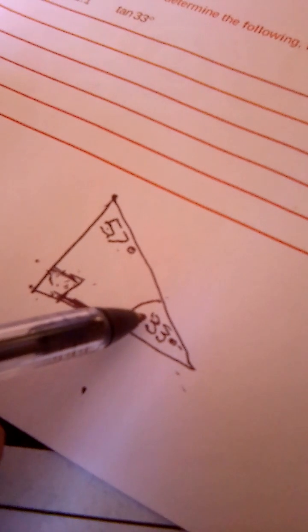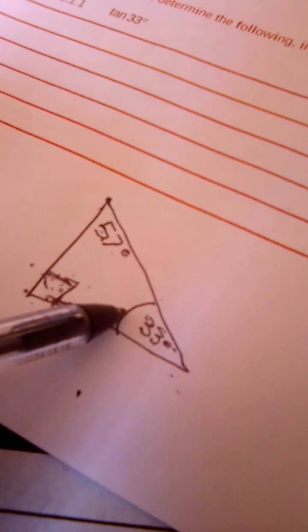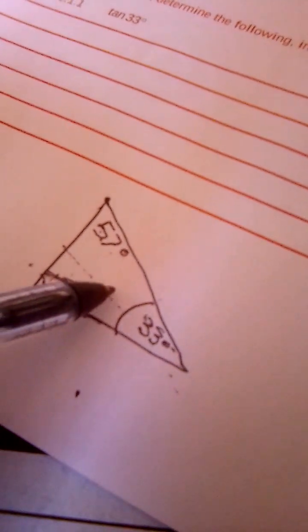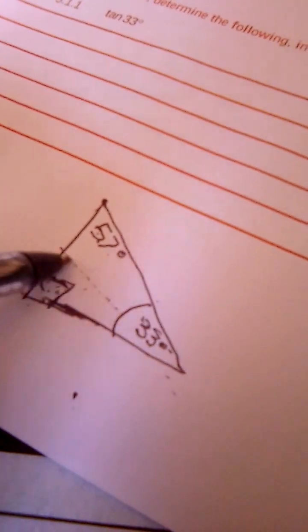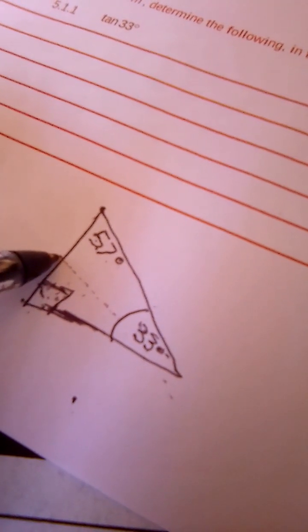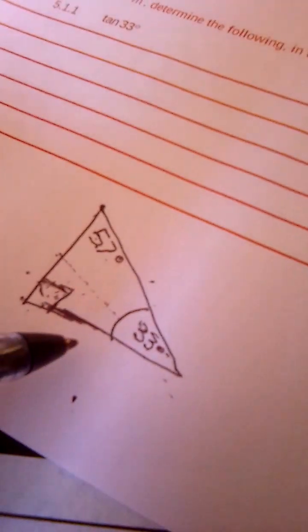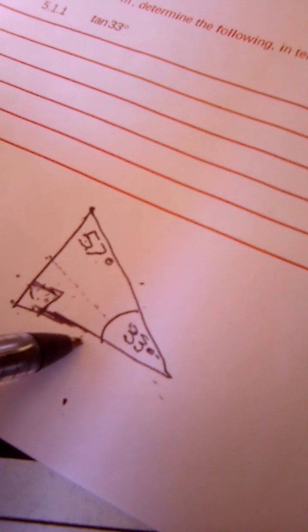Now this 33, this angle is opposite to this side. So it means that this side is opposite this angle. So, this side is opposite. This one is hypotenuse. Then, therefore, this last side will be adjacent.